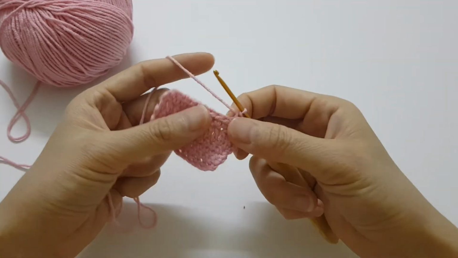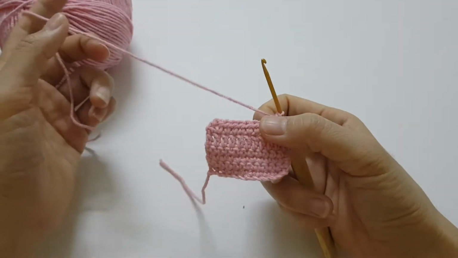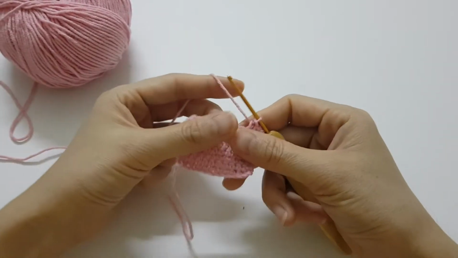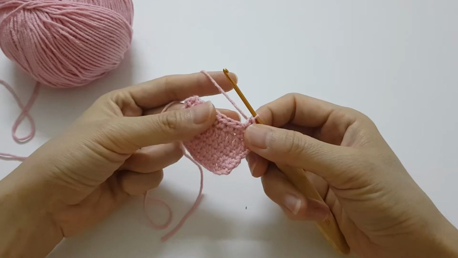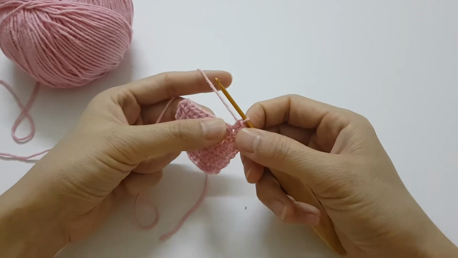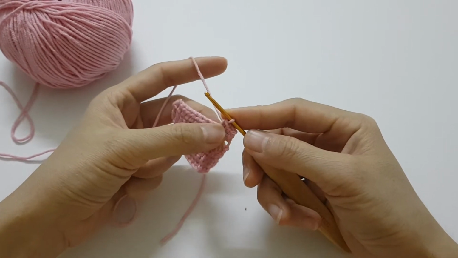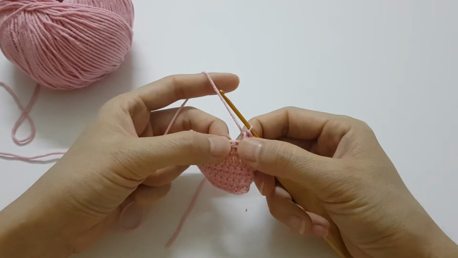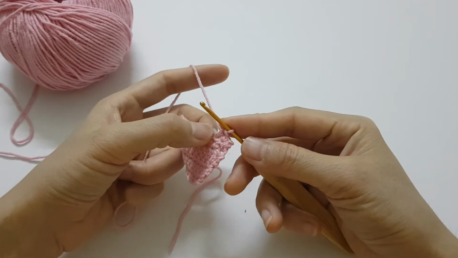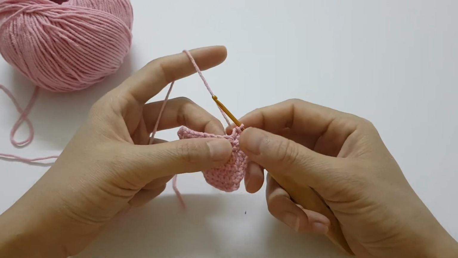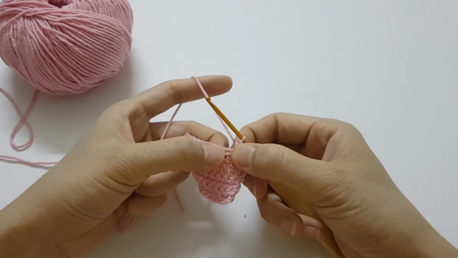Now we will make the increase. For example, in my instruction, there will be some place that you will put the increase or decrease. So this is for increase. Increase means you would put two crochet into one stitch. Okay, and for basic tutorial, you will make 2 single crochet into a stitch.